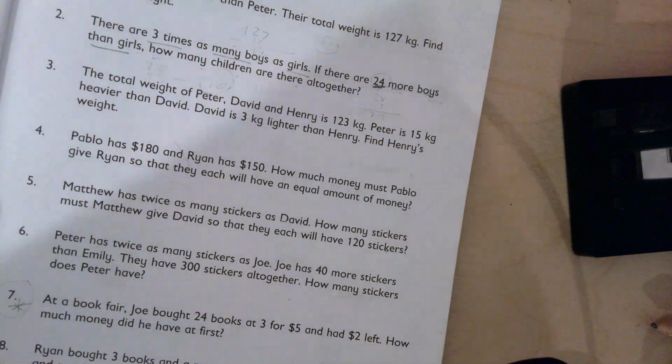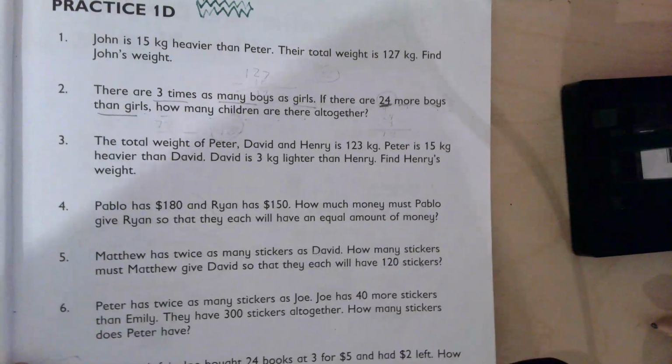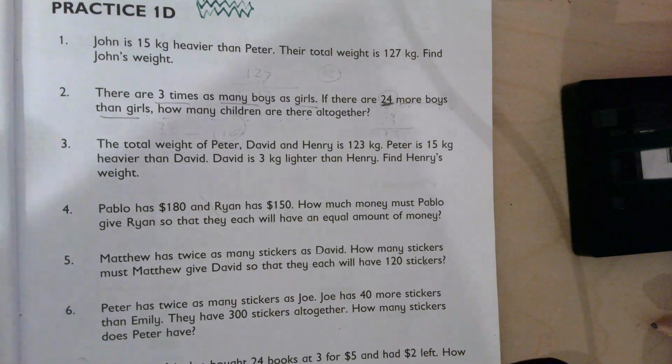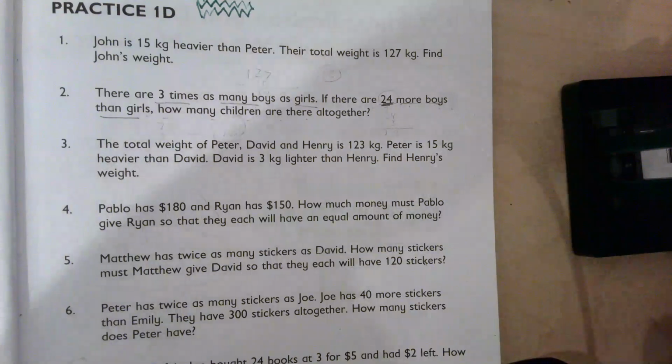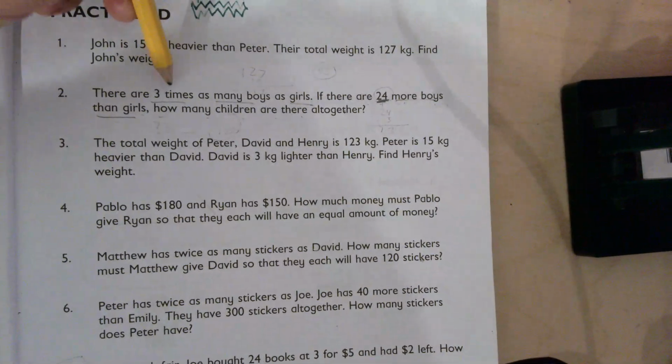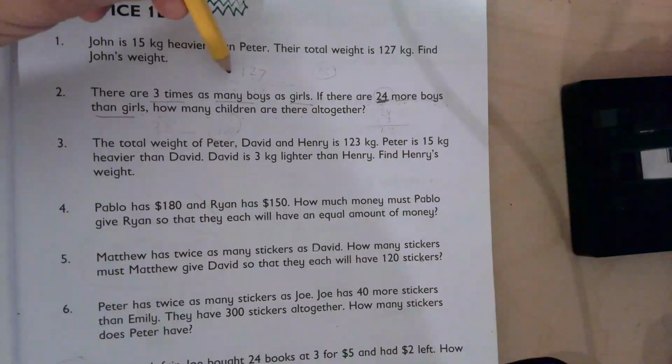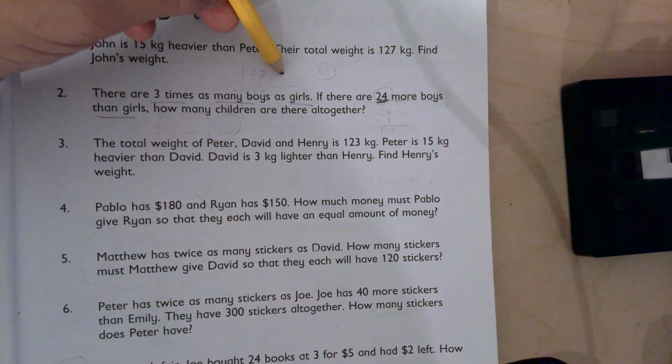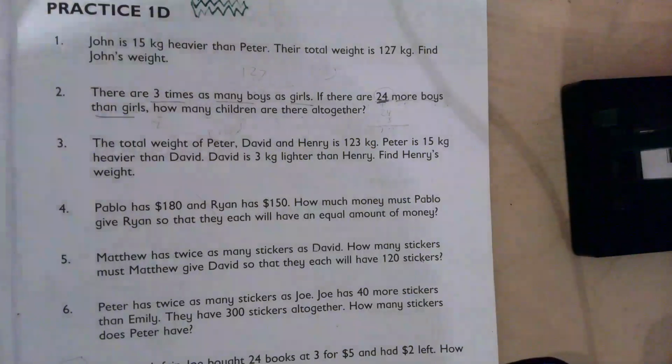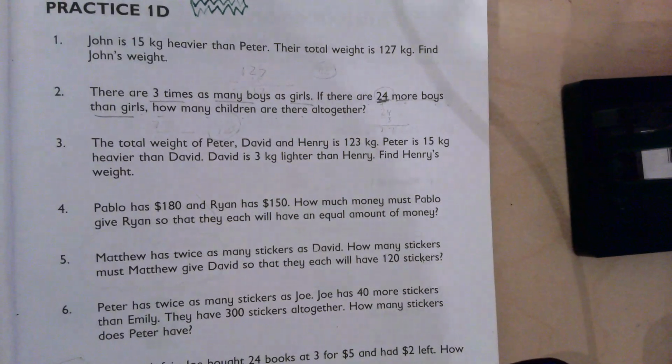Okay, next one. Let's do number 2. There are 3 times as many boys as girls. If there are 24 more boys than girls, how many children are there together? Okay, let's just read it again.